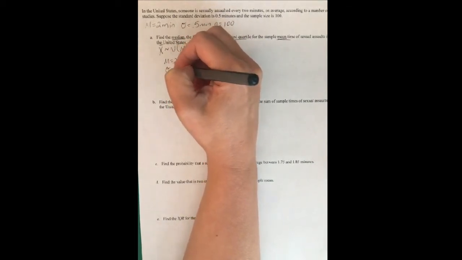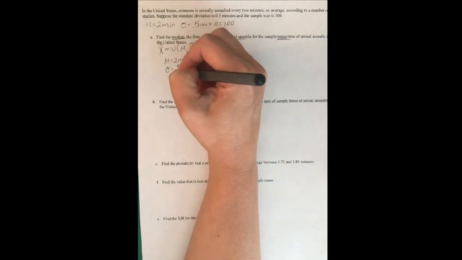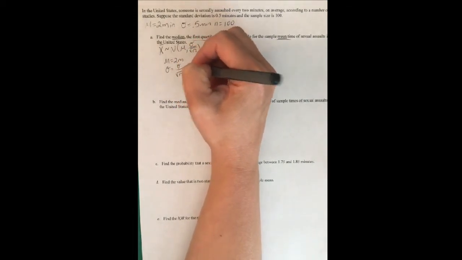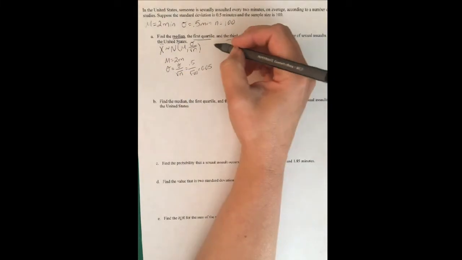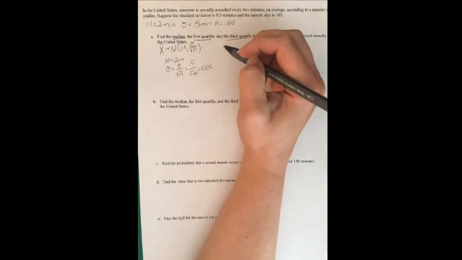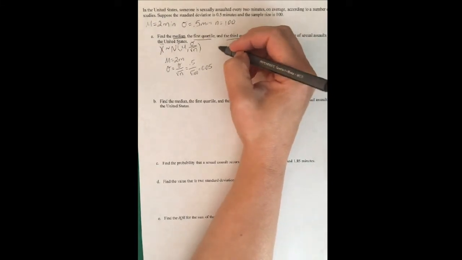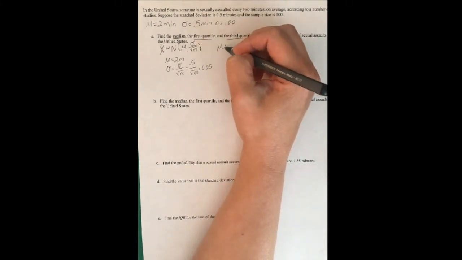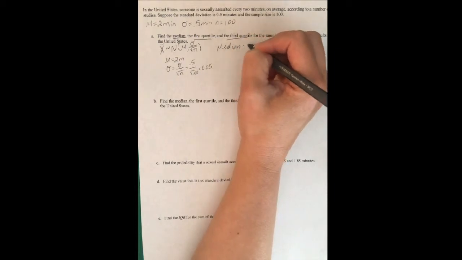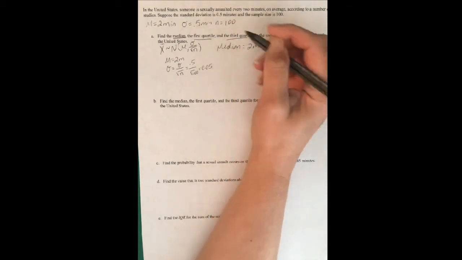The standard deviation in this instance is the standard deviation divided by the square root of the sample size. I want you all to recall that the median in this scenario is the same as the mean. So the median is 2 minutes.